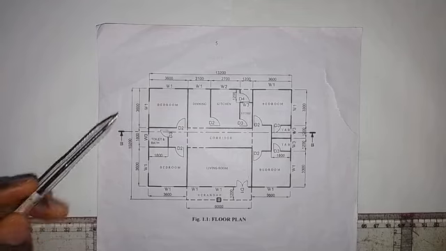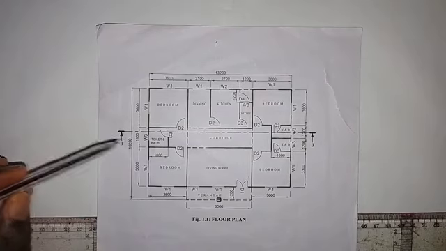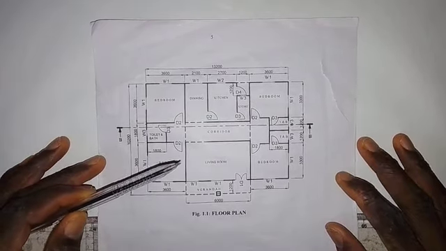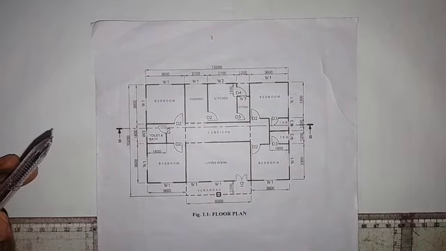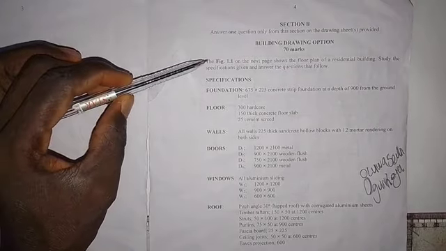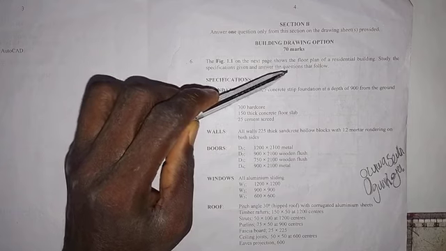My channel. Here we are going to be working on this building drawing question, and this is the floor plan as you can see on the screen. And then on this page here, we have the specifications. As we have here, figure 1.1 on the next page shows the floor plan of a residential building. Study the specifications given and answer the questions that follow.